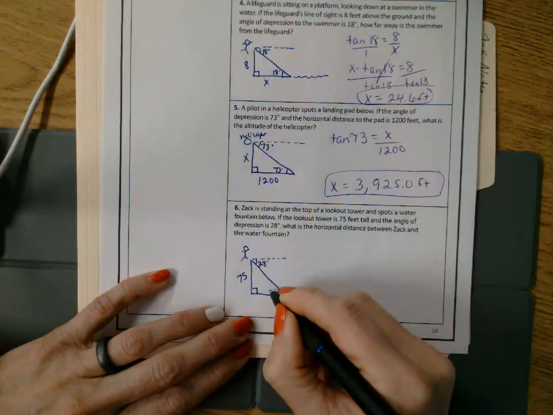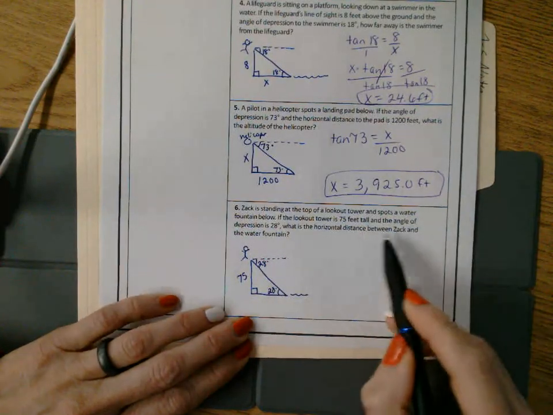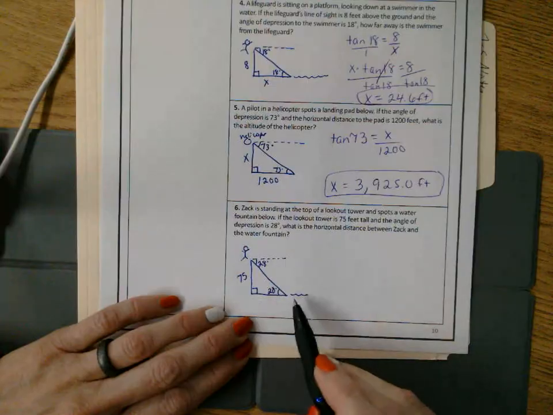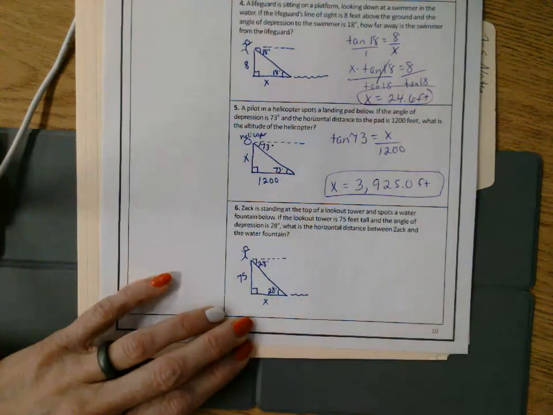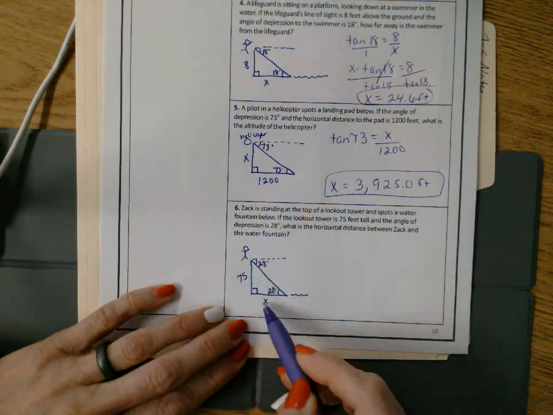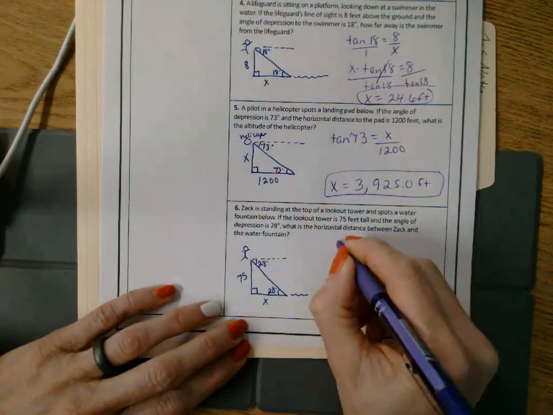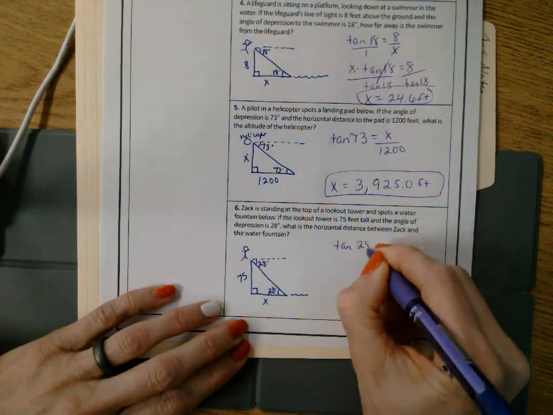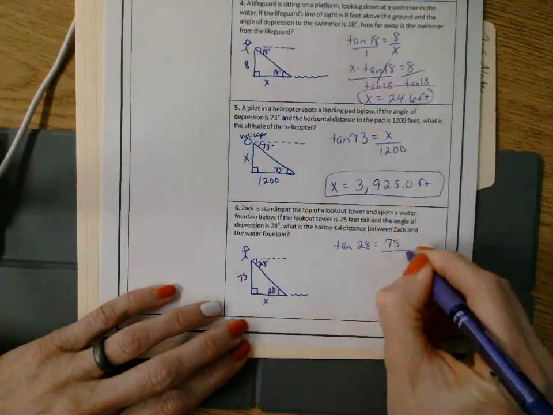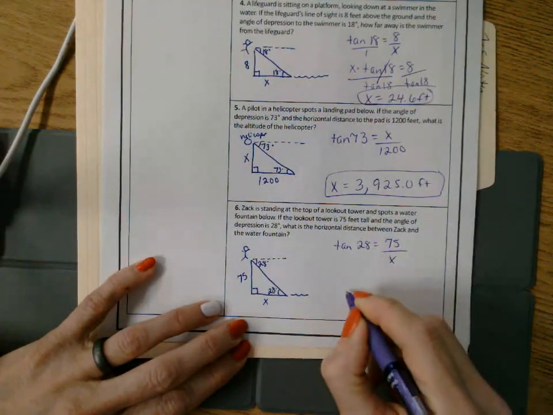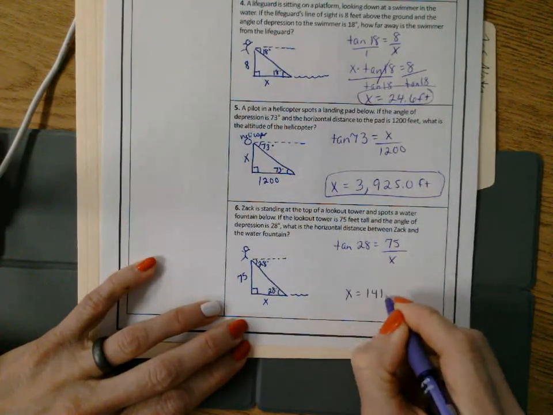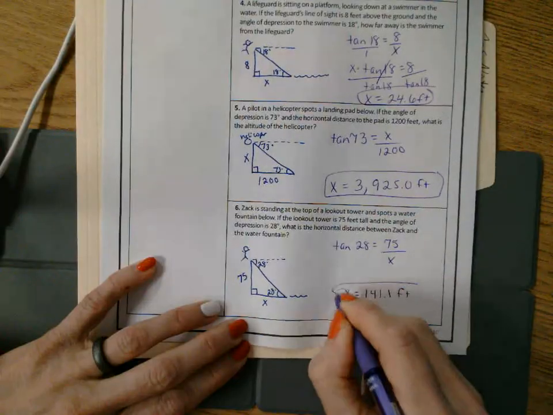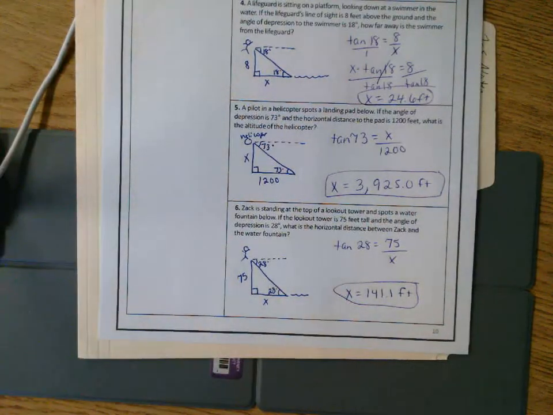So this one and this one. What is the horizontal distance between Zach and the fountain? There's x. So opposite over adjacent is tangent again. So tangent of 28 equals 75 over x. Cross multiply, you should get 141.1 feet. That's it.